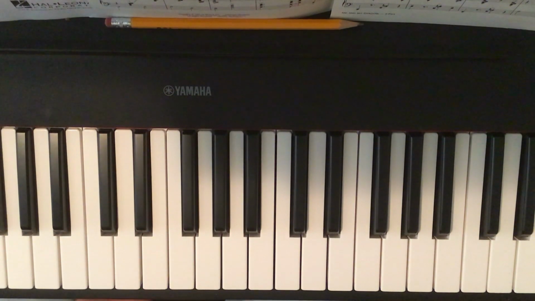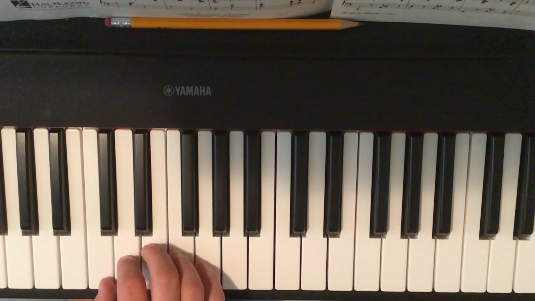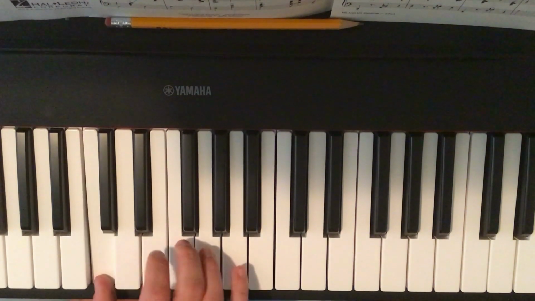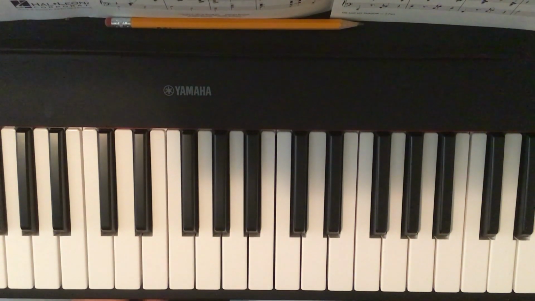I hope that you guys enjoyed that little demonstration. Now go ahead and move on to the next slide to discuss how we can use different types of motion, either stepwise or skips, to create different types of melodies.